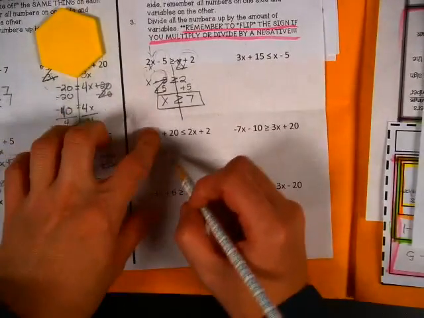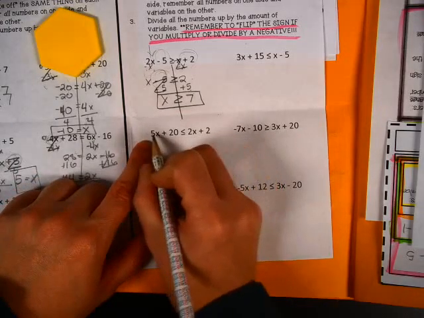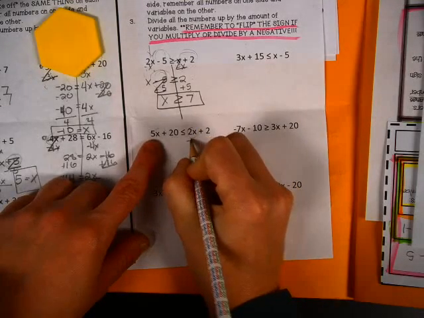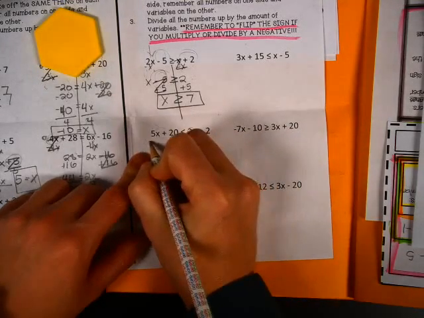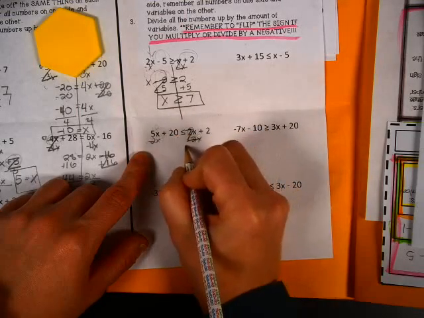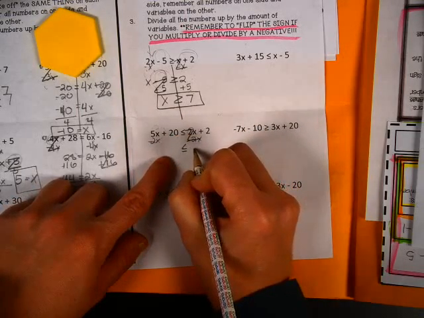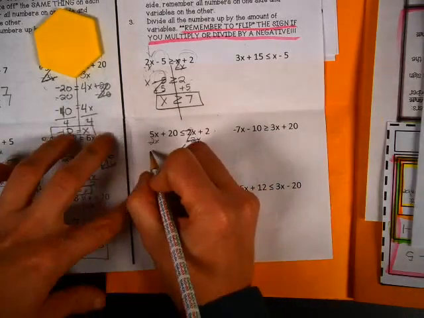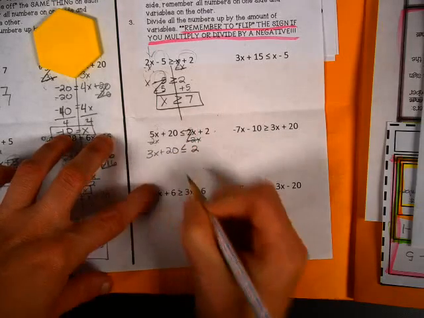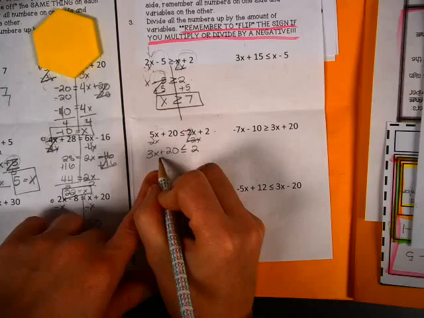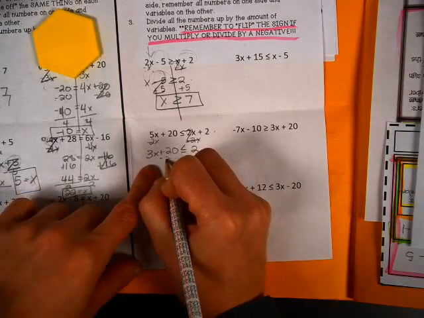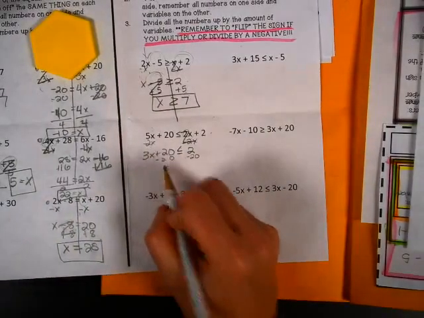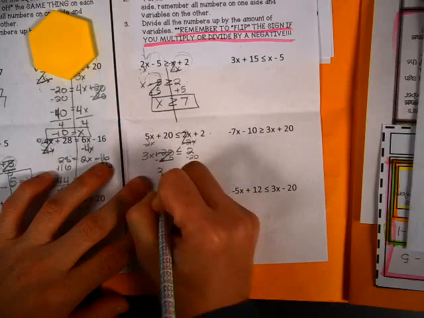Okay, now I'm going to go down one. Okay, so looking at my two princesses, there's 5 here and 2 over here. I'm going to get rid of these two princesses on both sides. That zeroes them out. And I get 2 left over here. And then 5 minus 2 is 3x plus 20. Then I have to subtract 20 on both sides because the opposite of adding is subtracting. Zero it out. So I have 3x.